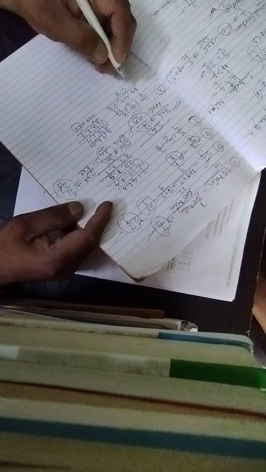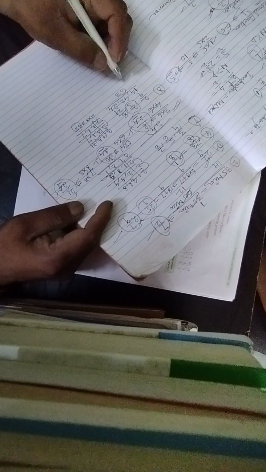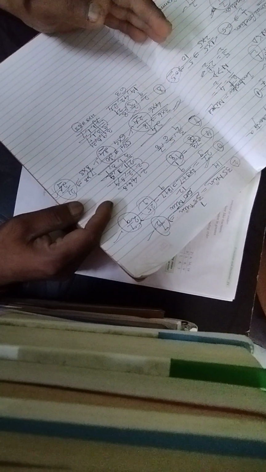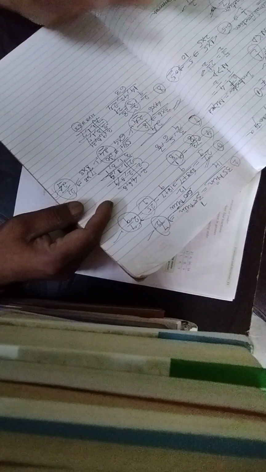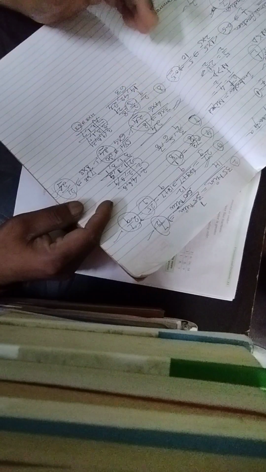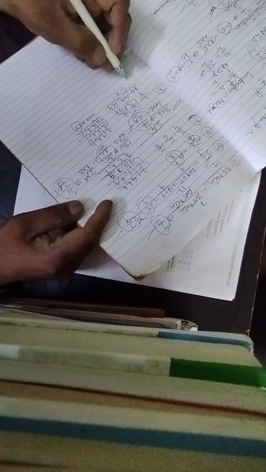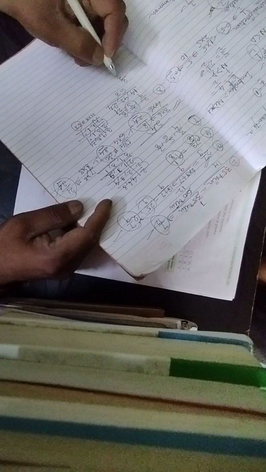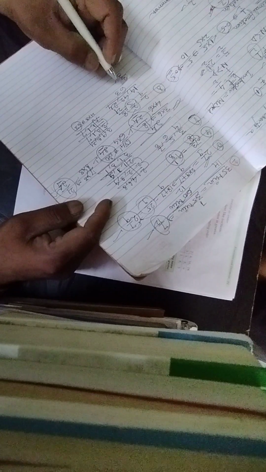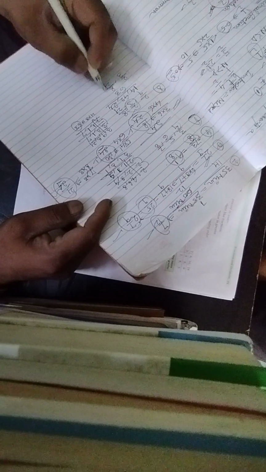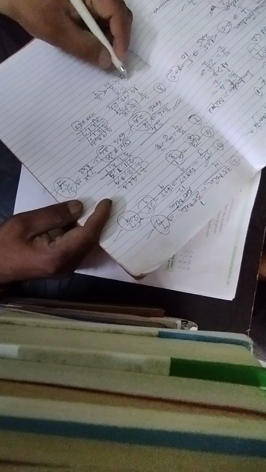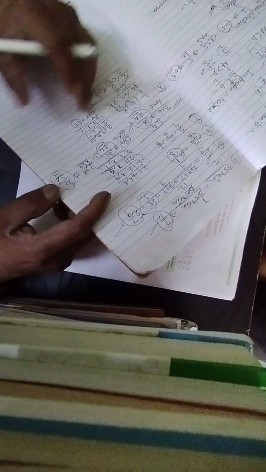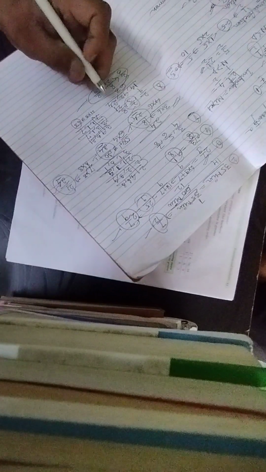Descending order means larger to smaller. So 2/3 is the first number, after that 8/21, and after that 2/9. So we are arranging the numbers in that way, and that is the descending order. Thank you.